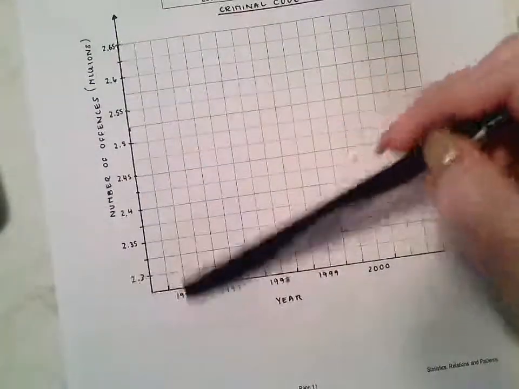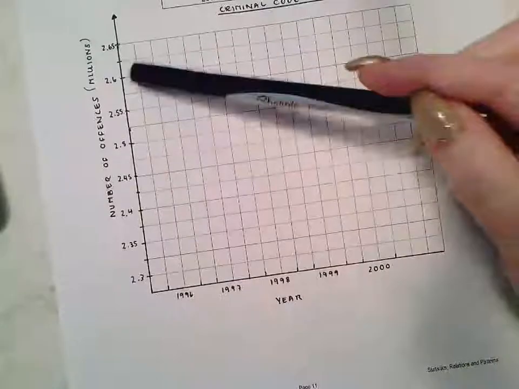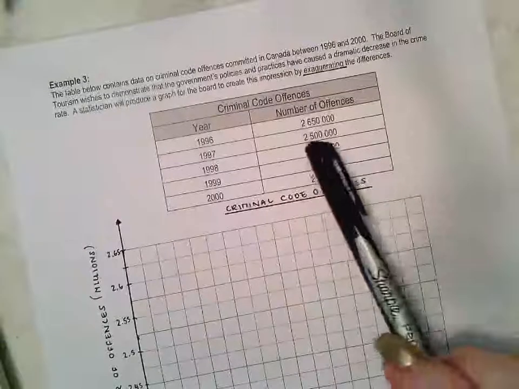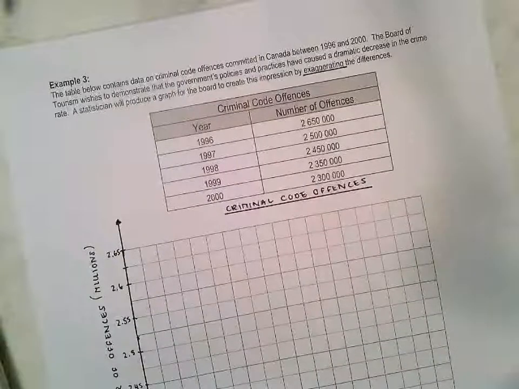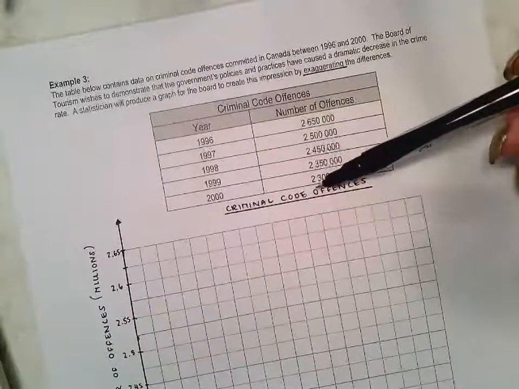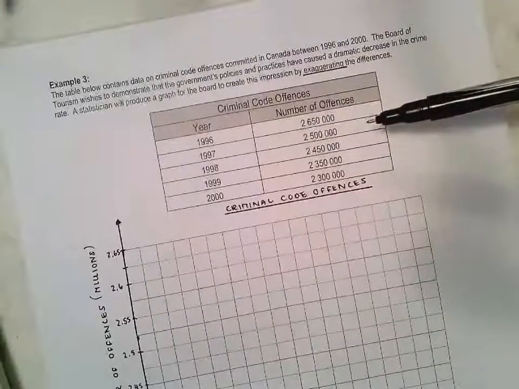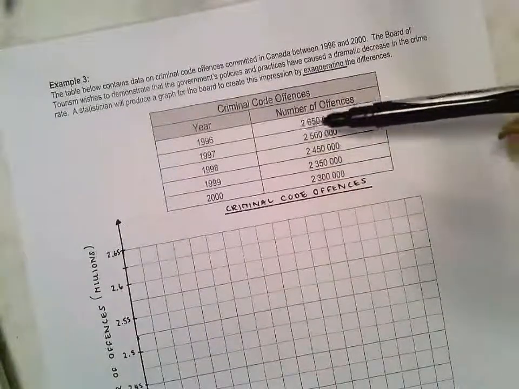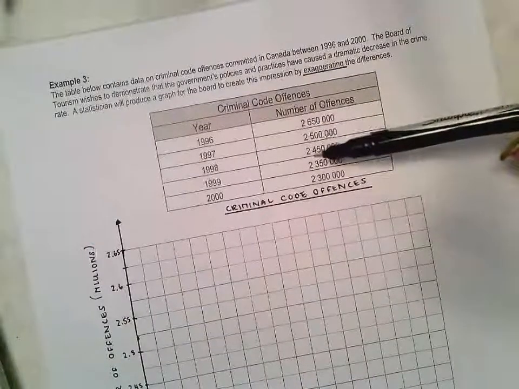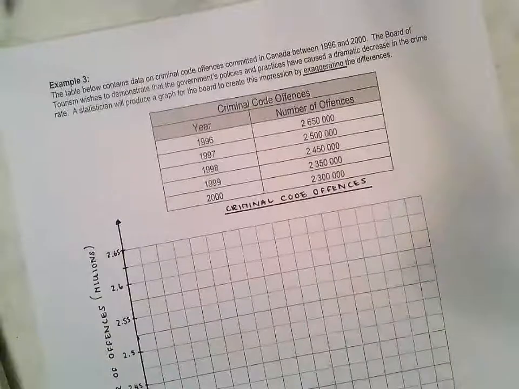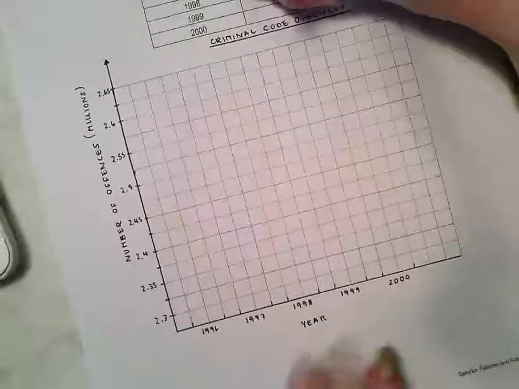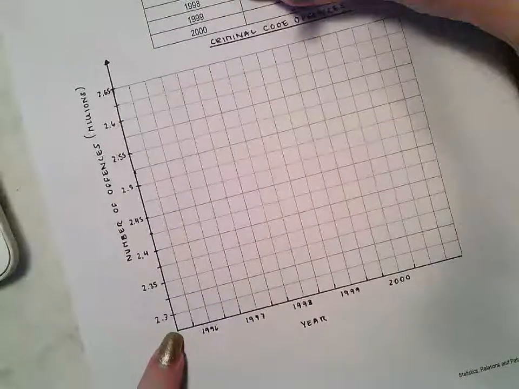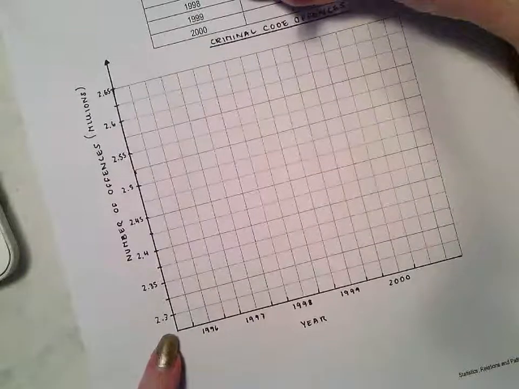But this is what took a little bit of figuring out. The first thing I realized is that I did not want to have to fit in these big numbers, 2,650,000, 2,500,000. So what I did is I put a decimal in this space here, basically by dividing each of these by 1,000,000. So instead of putting in the whole number, I could put in 2.65, 2.5, 2.45, etc. The other thing I really needed to work on is, well, how big should my scale be? So remember with these ones, we don't want to start at 0. We want to start just a little bit below what the minimum is.